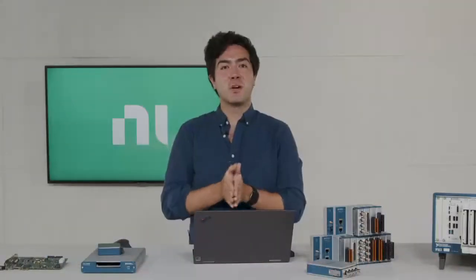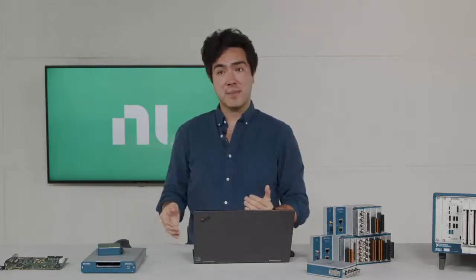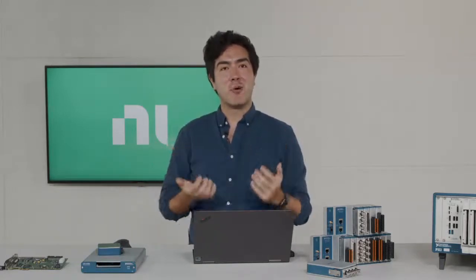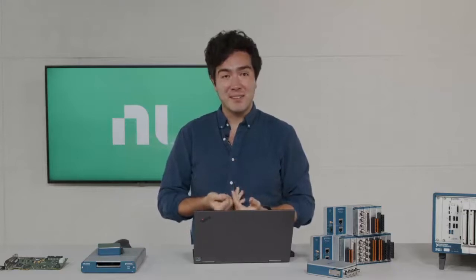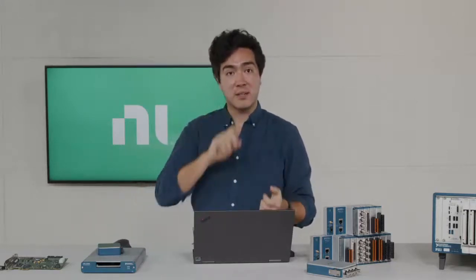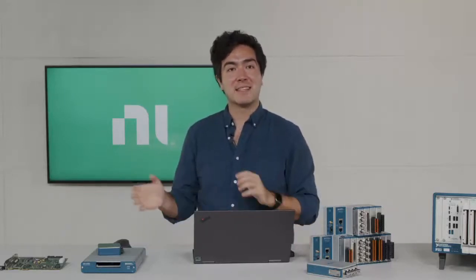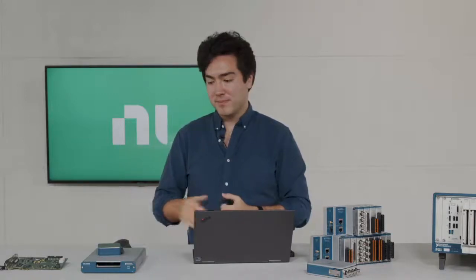So the next question you should ask yourself is, how will you connect your signals to your DAQ device? This one is really a choice of convenience. There's a lot of different ways that customers choose to connect their signals, their wires, to their data acquisition devices, and NI has accommodated a variety of those.